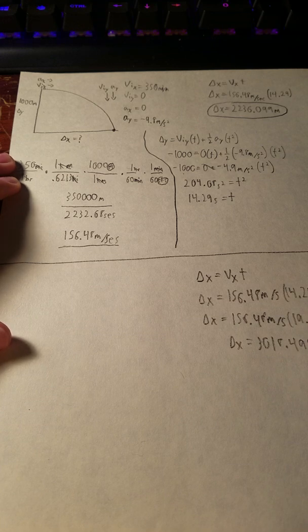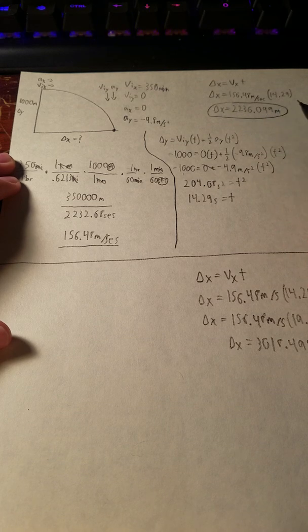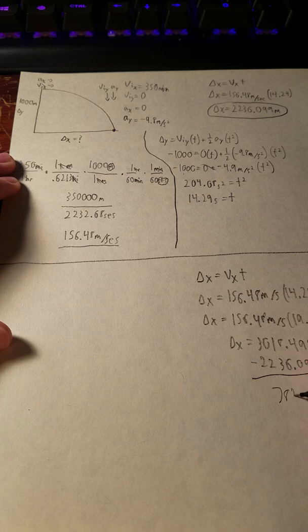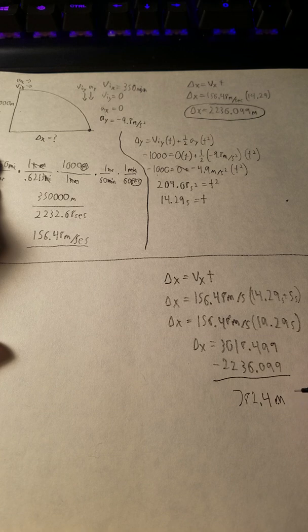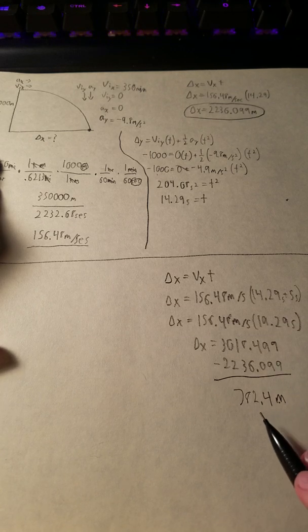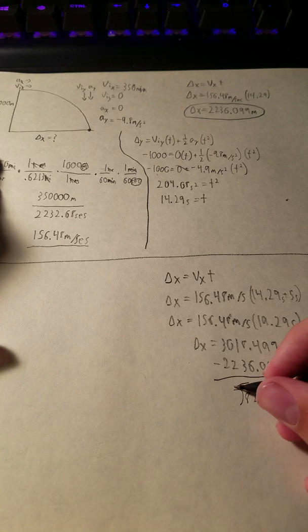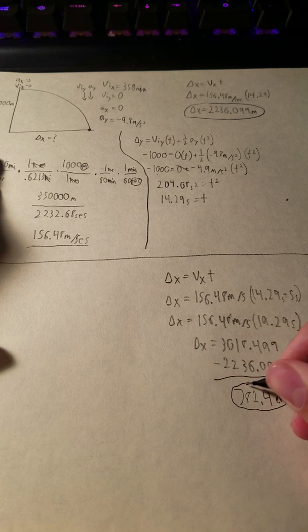In order to solve for how far he'll miss his landing zone by, we subtract our first delta x that we solved for. So minus 2,236.099. We get 782.4 meters. If Mr. C jumps 5 seconds late, he'll miss his landing zone by 782.4 meters.